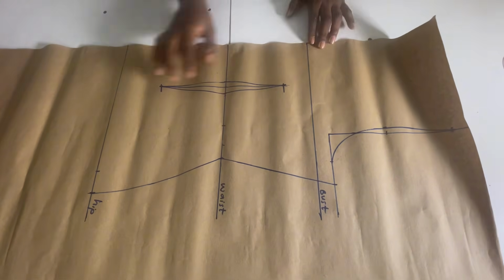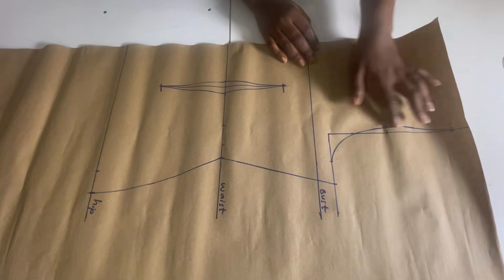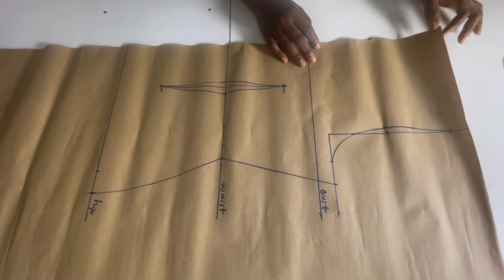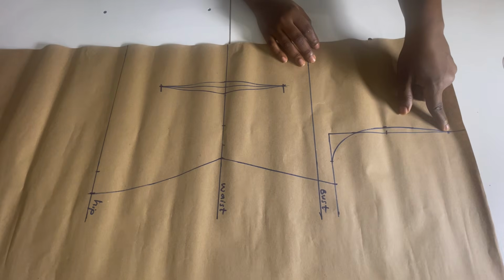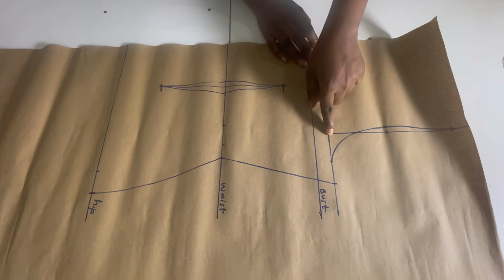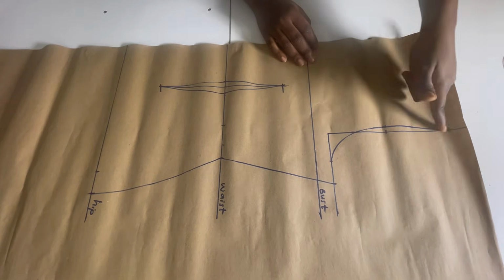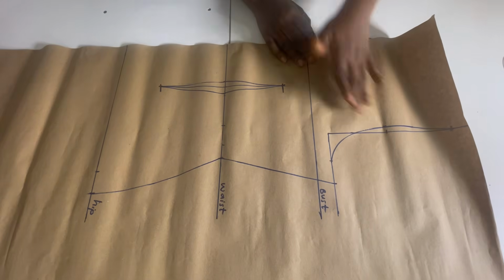So on the shoulder line, I marked my shoulder measurement divided by 2, and then I came down by 1 inch from that point. So after that 1 inch I came down by, I marked my armhole depth like that, can you see? And then I extended the chest line. So I also went ahead to draw my armhole curve.